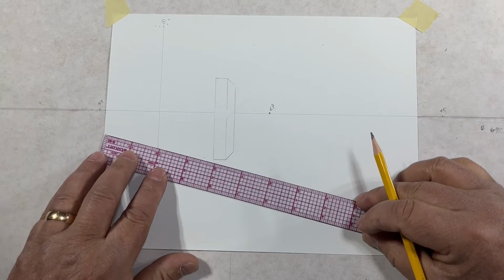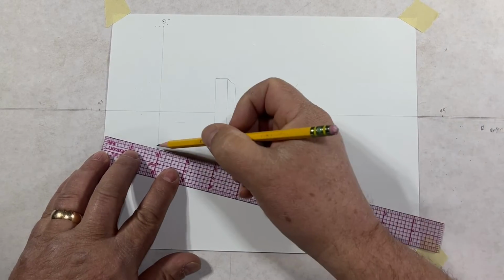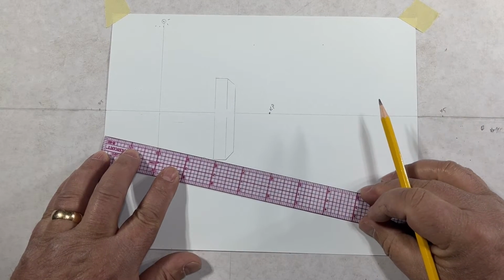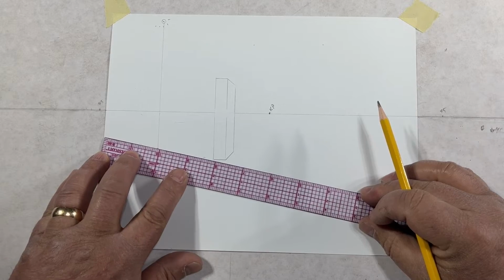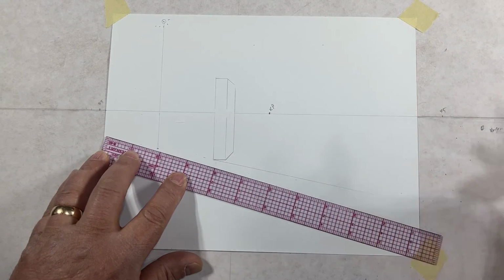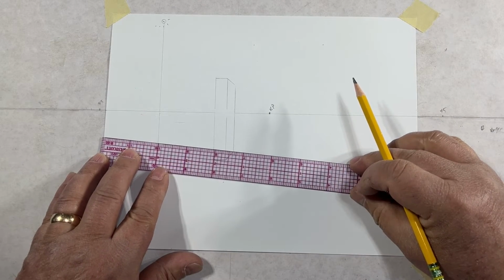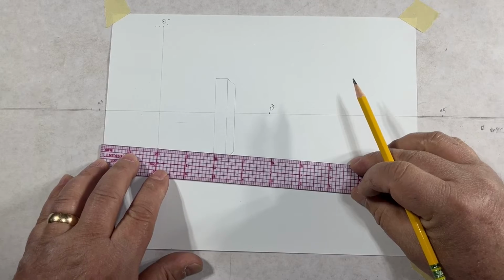What I want to do here is extend. I'm going to use this one here, not that one, and I'm going to extend these lines this way. I don't know how far, so I'm just going to make them long. And same with the back one here, like so.